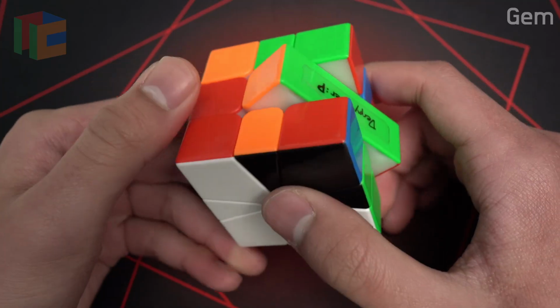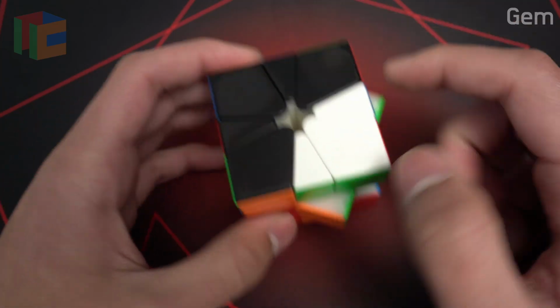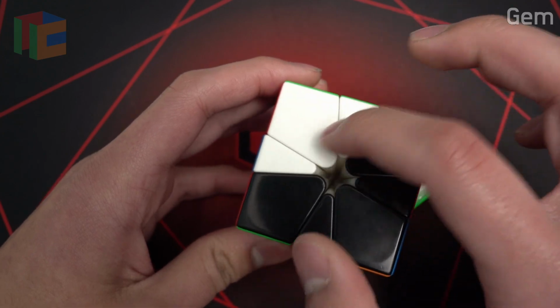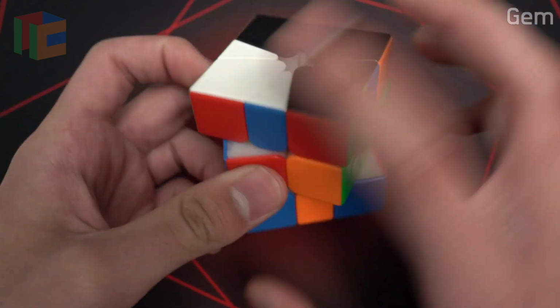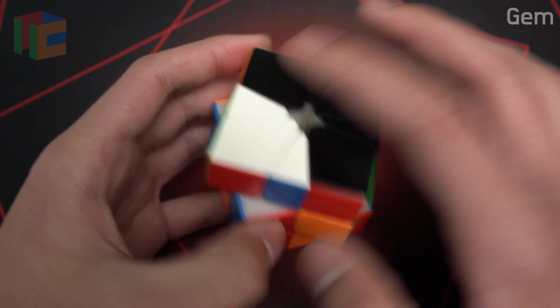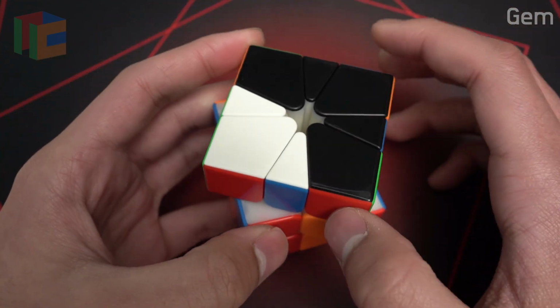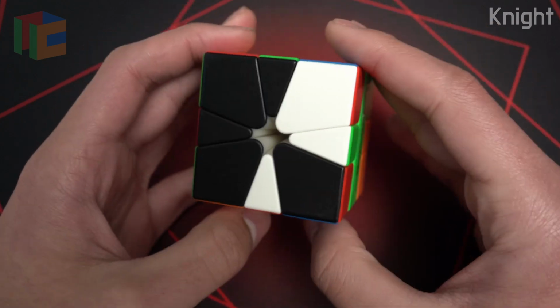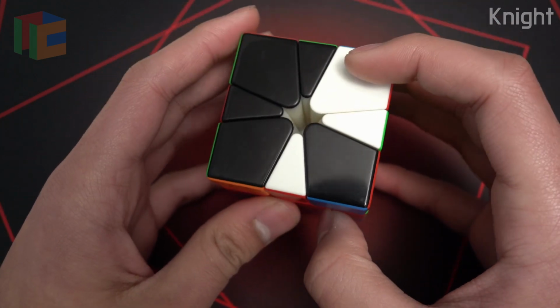The next shape is also pretty easy to recognize. This is called a gem, because if you kind of look at it like this, it looks like a carved diamond, or some other gem like that. And it's just an edge, corner, and edge connected to each other. Pretty simple to recognize.